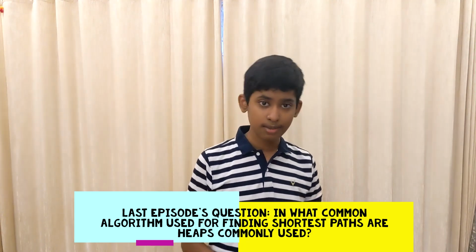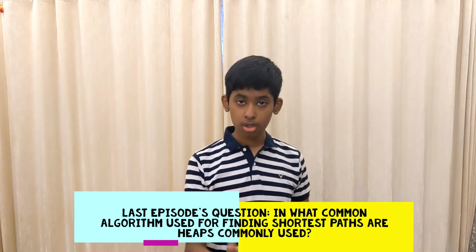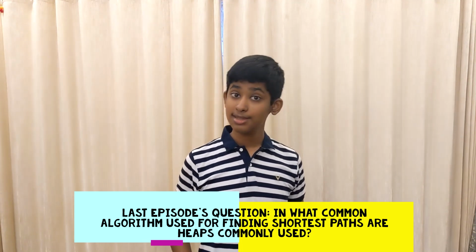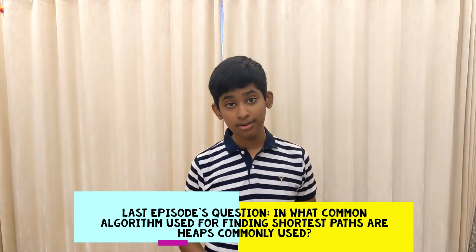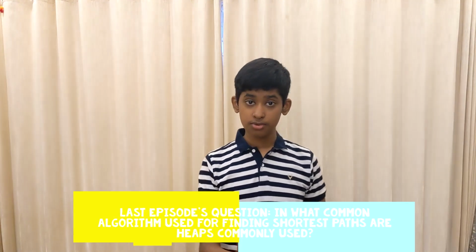But before we continue, let's answer the quiz question from last episode. In what algorithm to find shortest paths is a heap data structure used? The answer is, drumroll please, Dijkstra's algorithm. This shows how some data structures might be useful for solving different problems. So without further ado, let's start learning about the stack data structure.